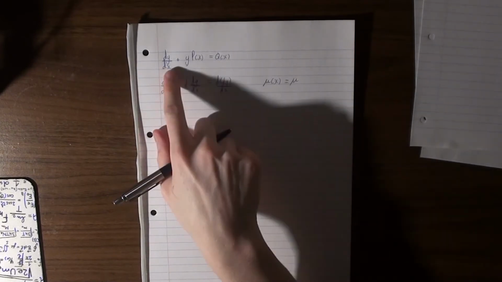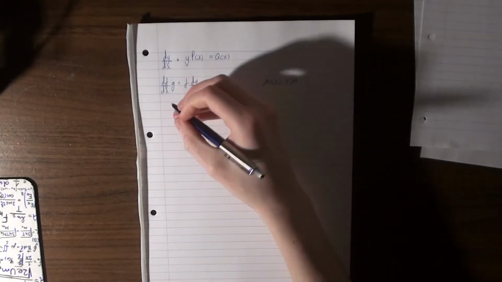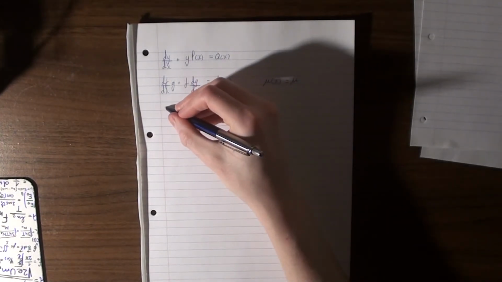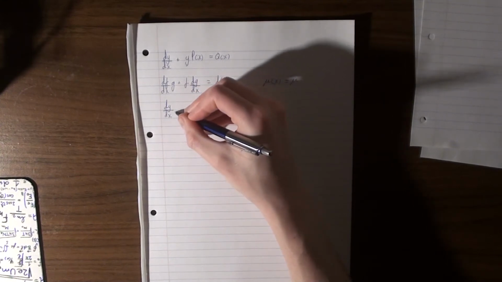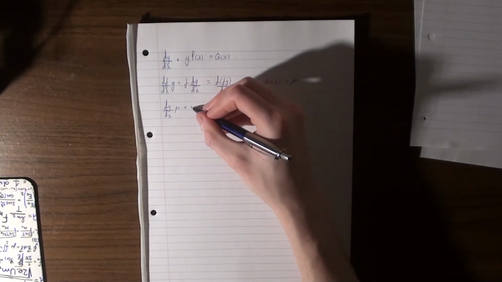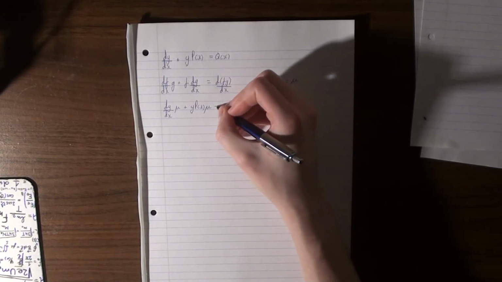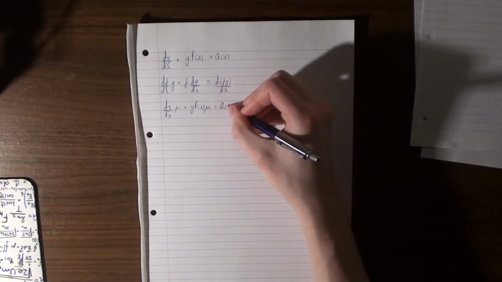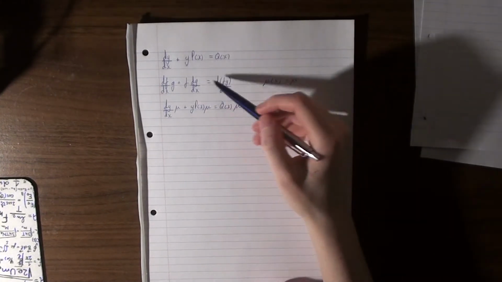So I'm going to multiply this equation here by mu, multiply it all the way through. So that would give us dy by dx mu plus y p of x mu equals q of x mu. So let's compare these things quite closely.